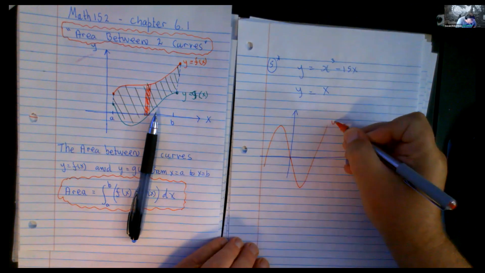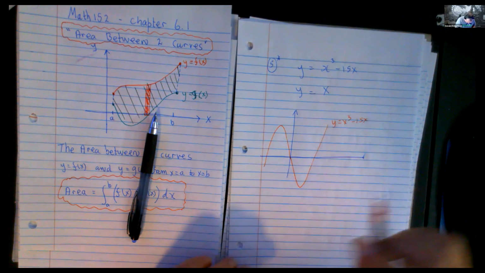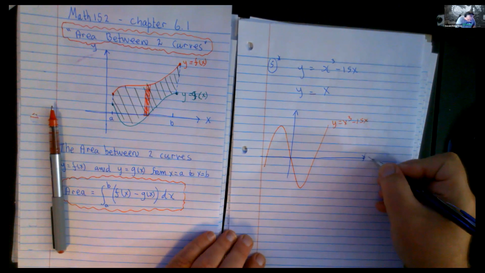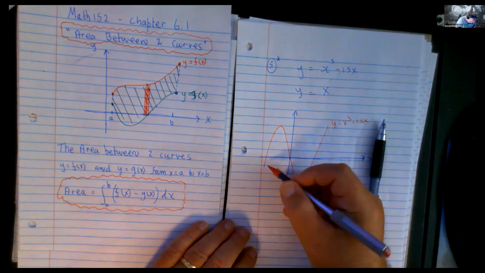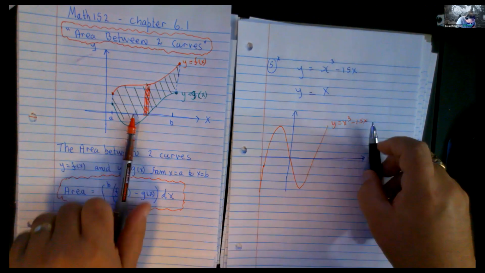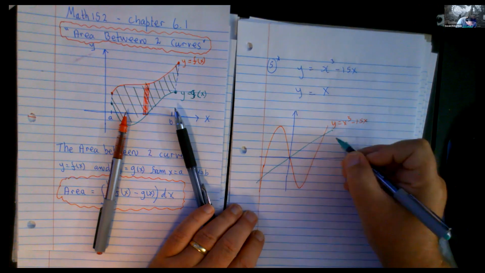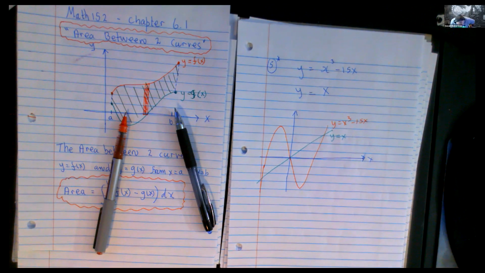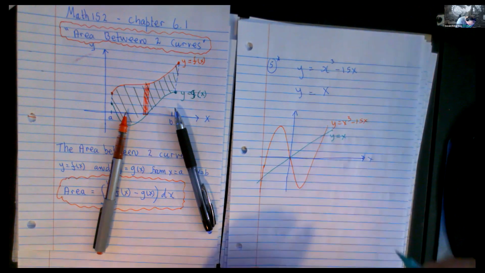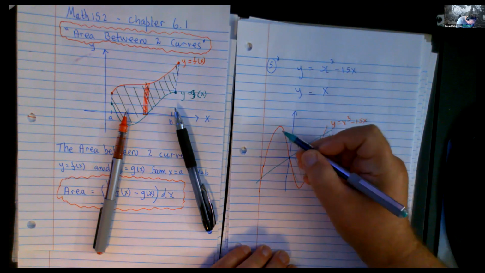That's what x cubed take away 15x looks like. Nothing too surprising about that, I'm sure. You could probably guess it would look like that. Just bring this down a little bit. And then you had the straight line y equals x, and we can pretend that the green, the straight line y equals x, looks like that. Now we're being asked to find the area between these two curves. There is a problem with this question. I'm going to shade in what they mean by the area between the two curves.